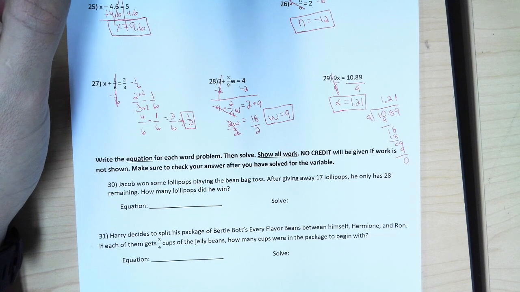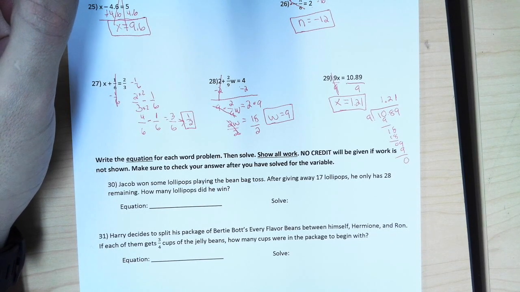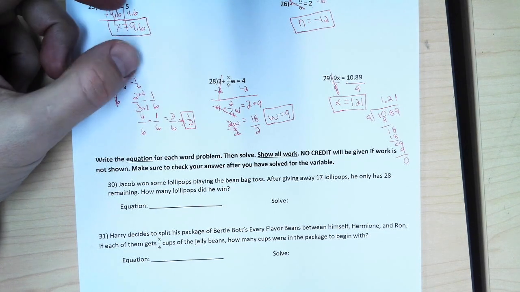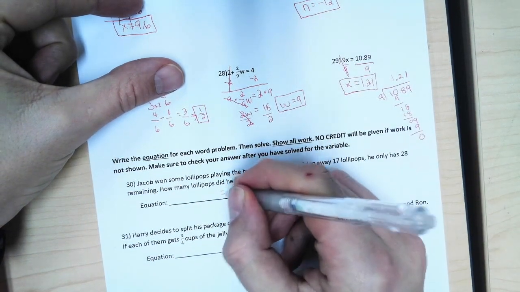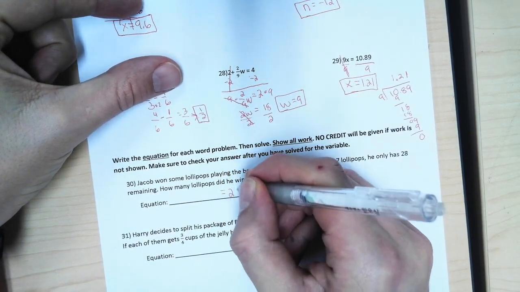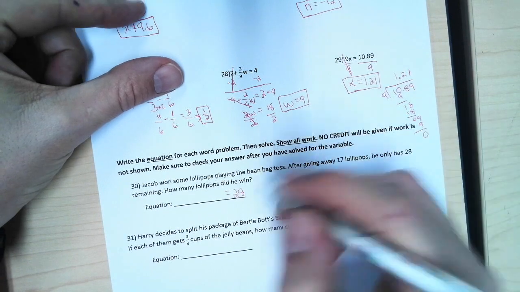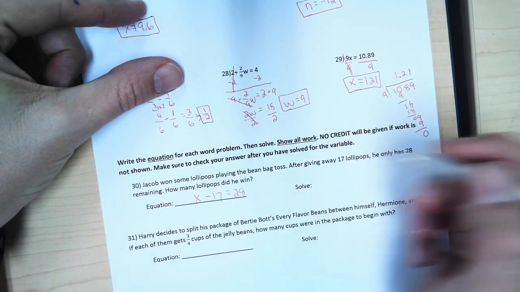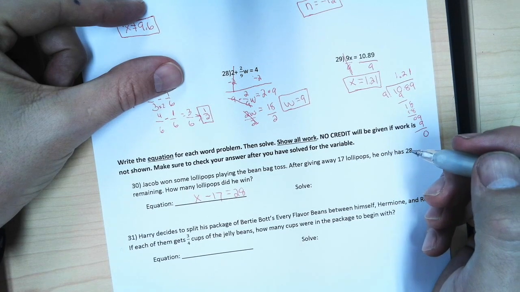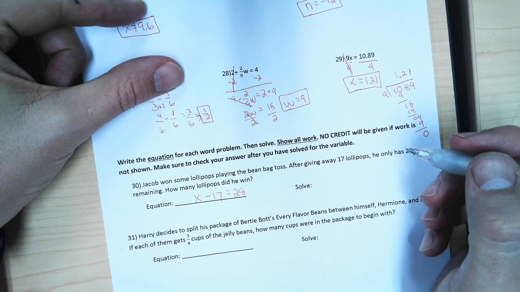Jacob won some lollipops playing the beanbag toss. After giving away 17 lollipops, he only has 28 remaining. How many lollipops did he win? So we know Jacob has 28 lollipops, and we know that he gave away 17. So it wants to know how many he had when he started.